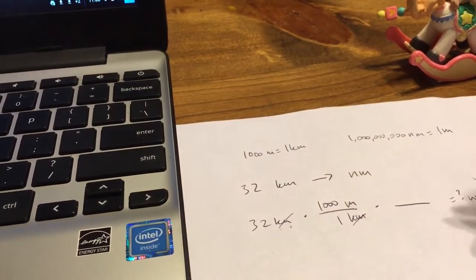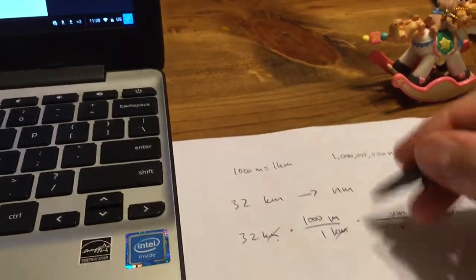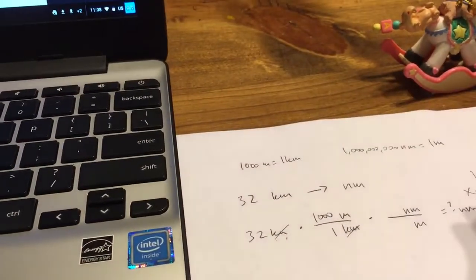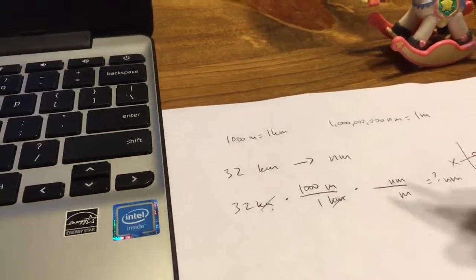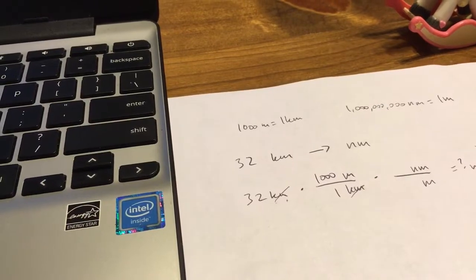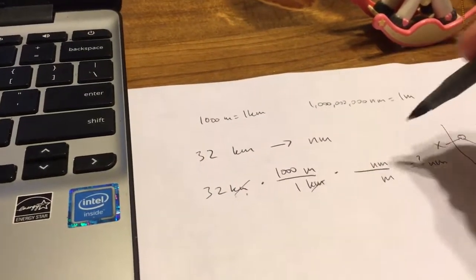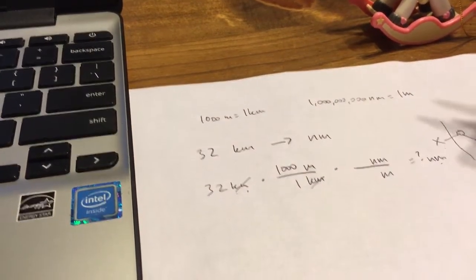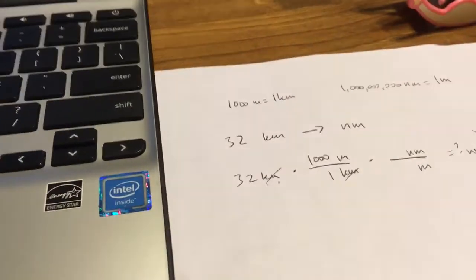to nanometers, I want the meters to go away. So I put those down there, nanometers on top. You can fill in the numbers, you can finish the math, and then see what the answer is. But hopefully you can notice that the meters are going to cancel, leave me with just the unit that I wanted, nanometers. And I just have to do the math. I have to multiply, maybe I have to divide, and then I can solve the problem. That's how you do this one.